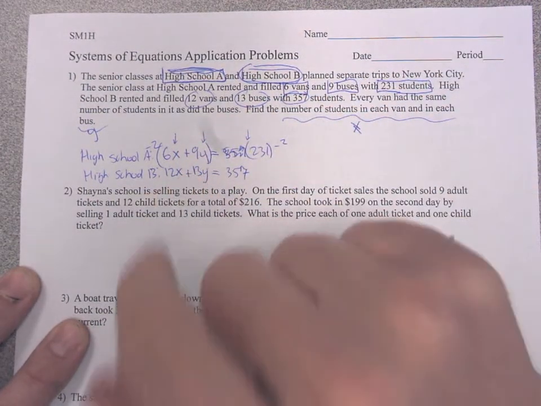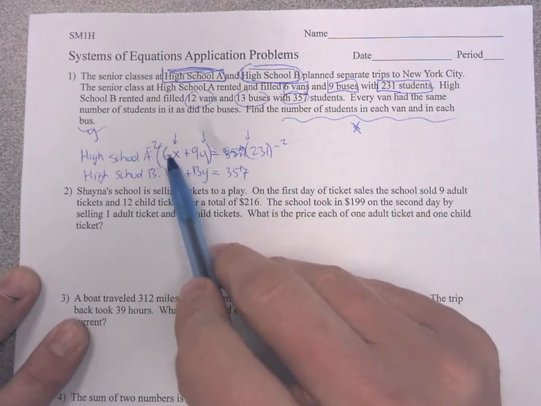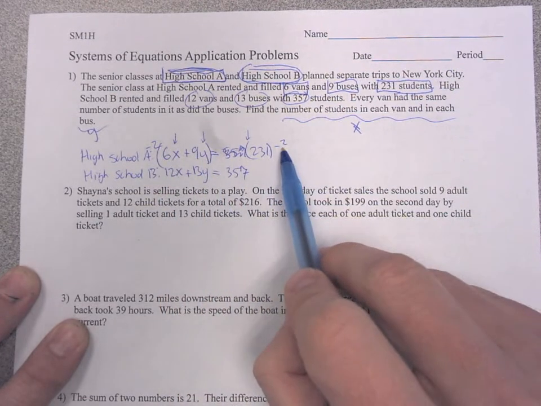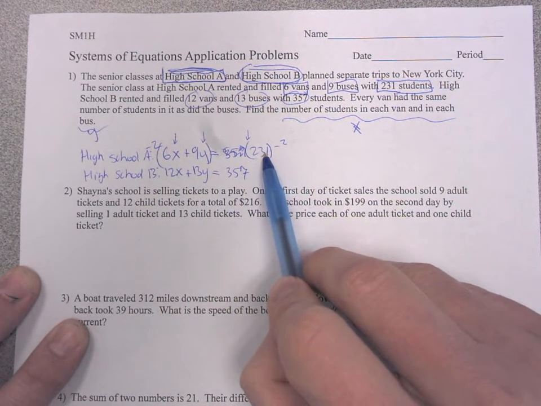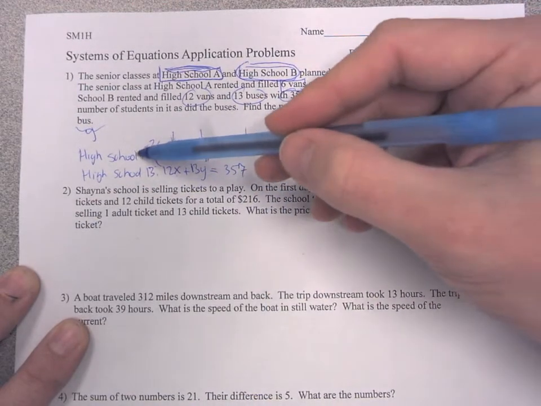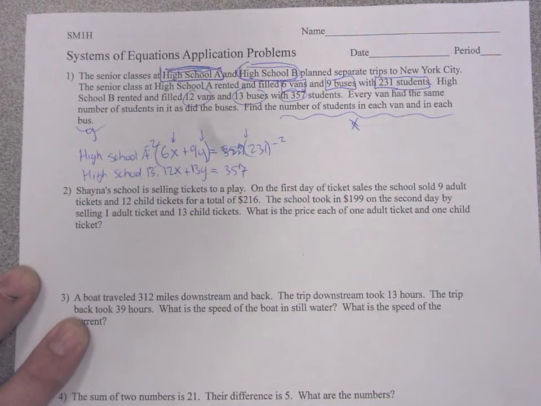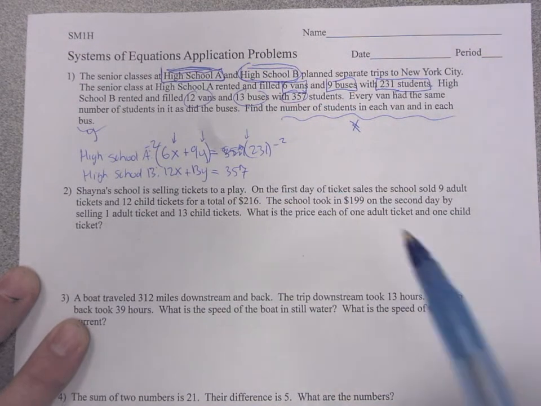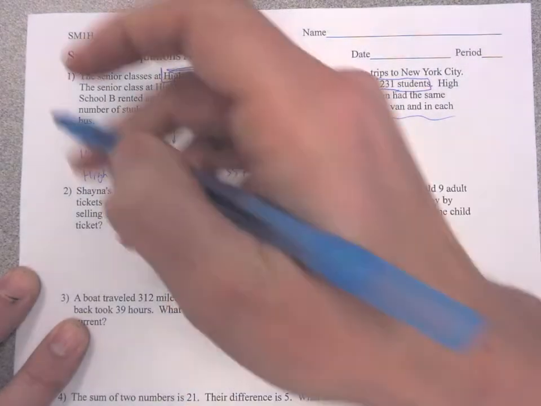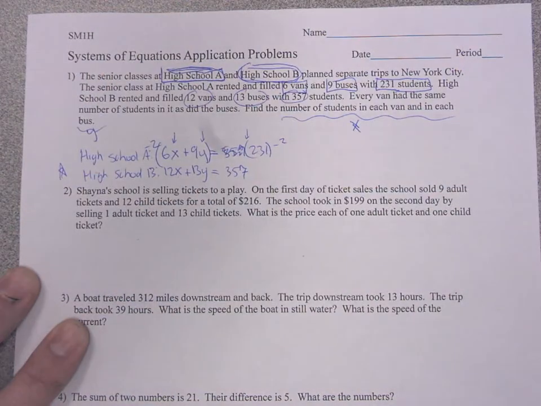So what you need to do is go ahead and distribute that -2, multiply that -2 here on the right-hand side, and then you'll add that new equation A to equation B. I feel pretty confident that you guys know how to solve by elimination, so I'm going to let you take it from there. The hard part, I think, is setting up the equations.